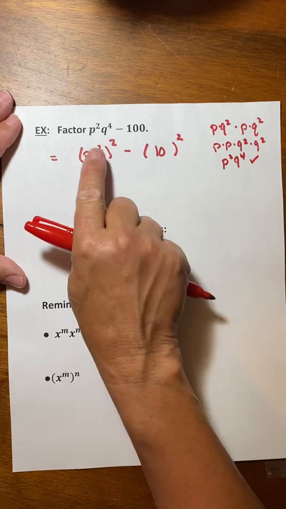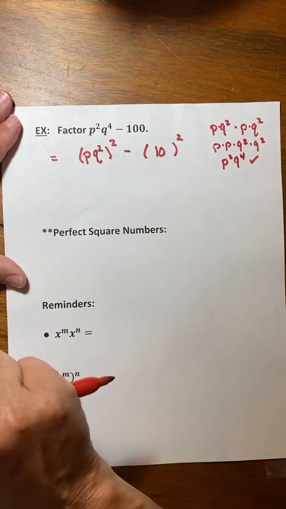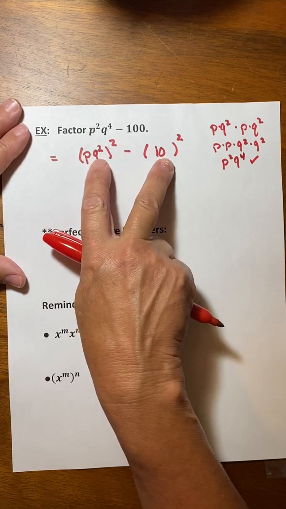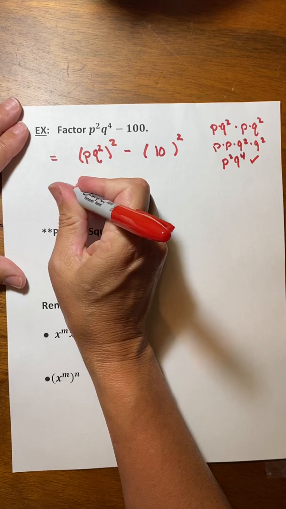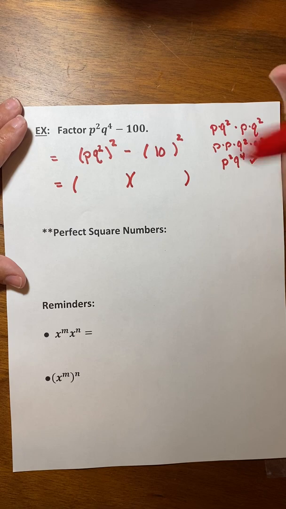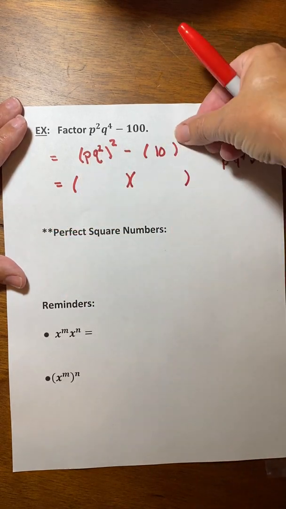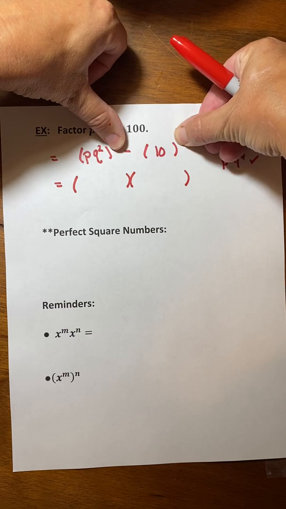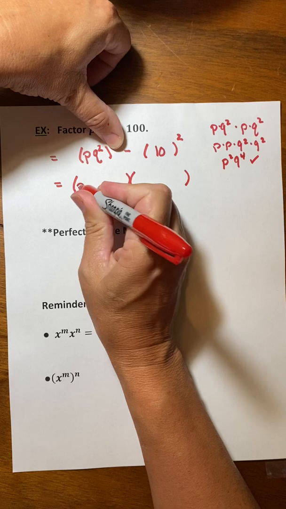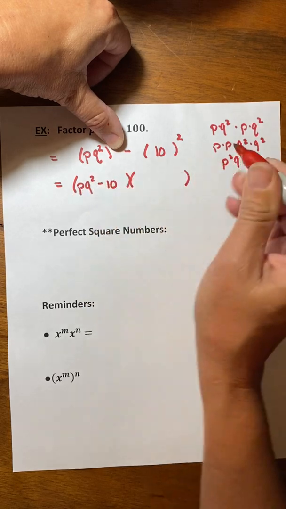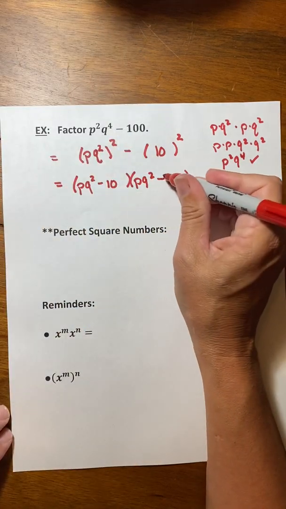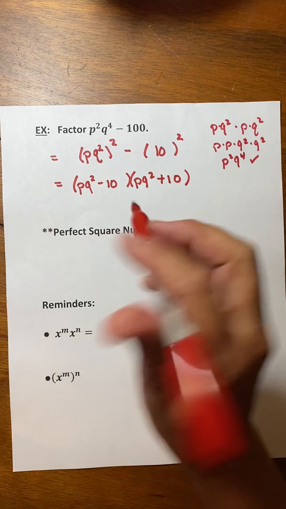So my goal was to write this as something squared minus something squared, and we did. So this is an expression that can be written as the difference of two terms squared. So now we know we can factor it. What I suggest to students is as soon as you write it as something squared minus something else squared, cover up those 2's. That's going to be the first term, p q squared minus 10. And then the second term, I just write the same thing again, but then you change the minus to plus. And to check.